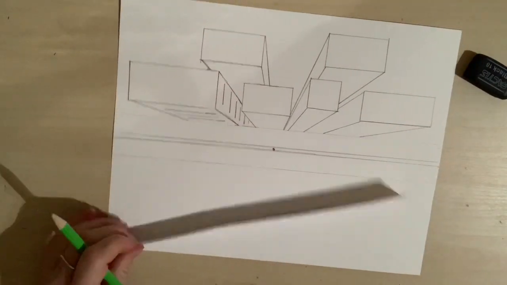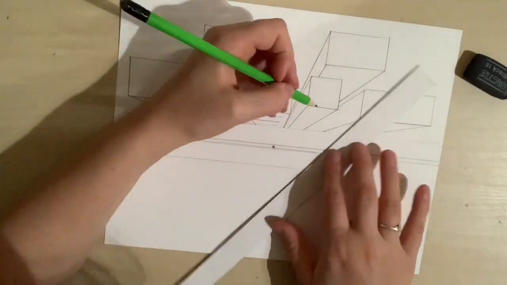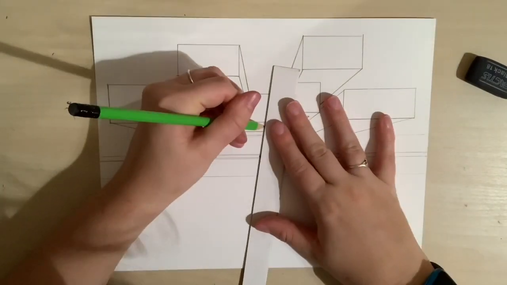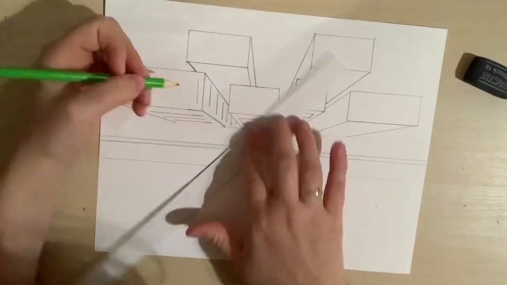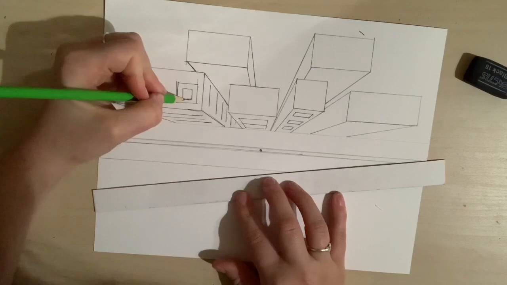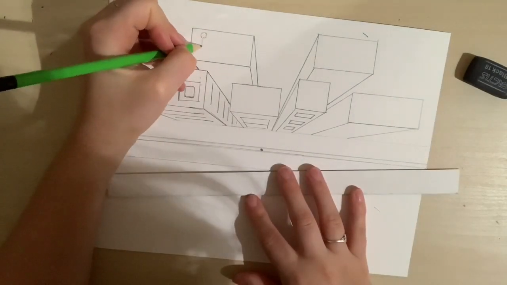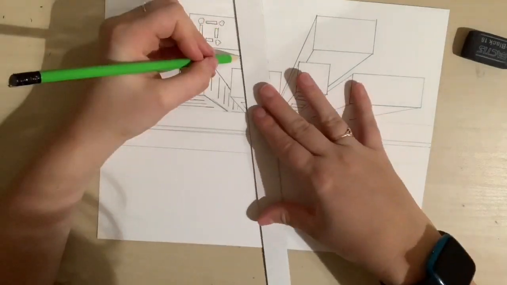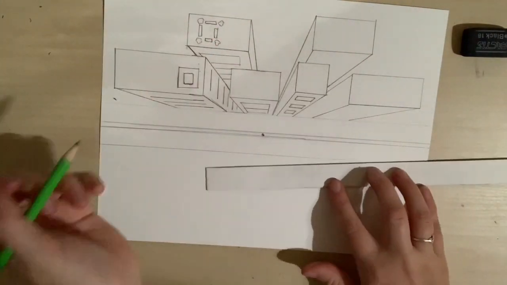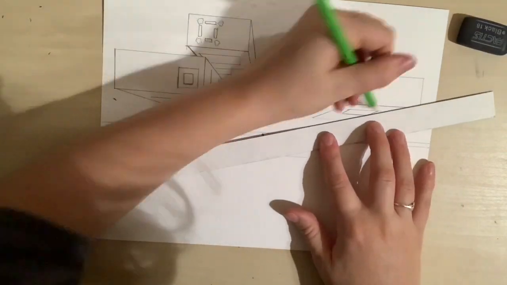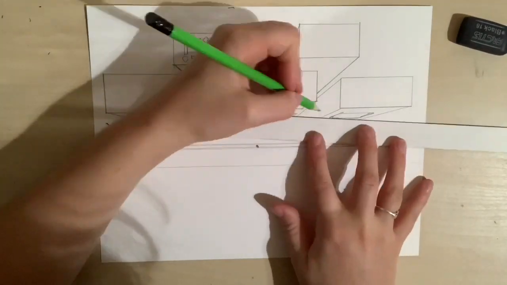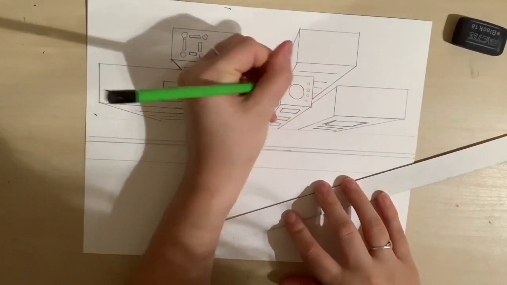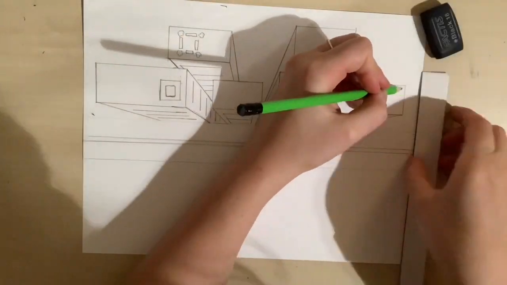I can do whatever I want now that I have my buildings already there. So I'm adding all sorts of things to my roof.